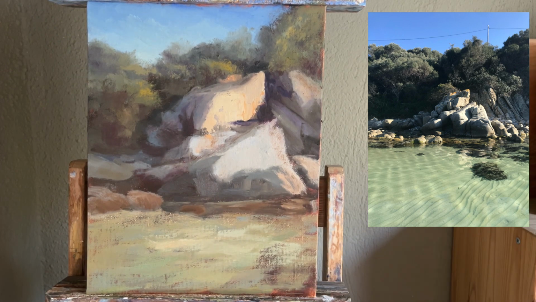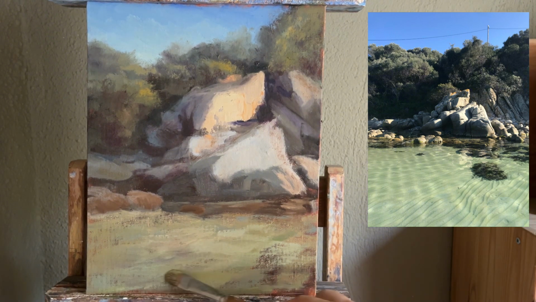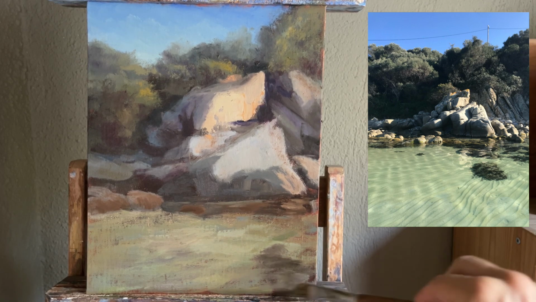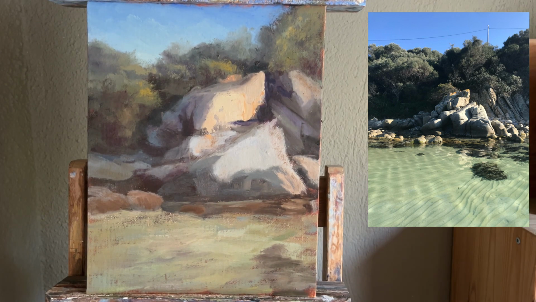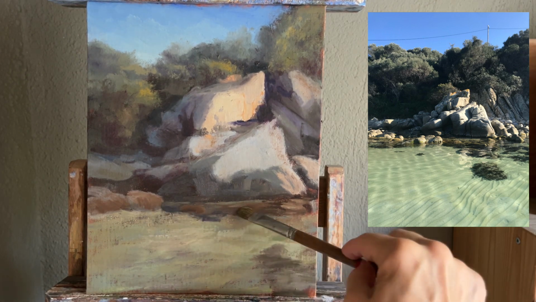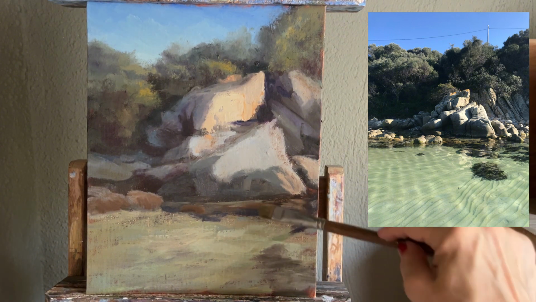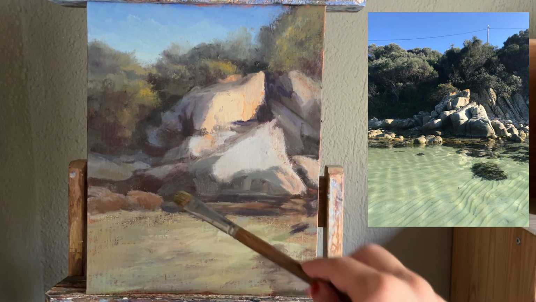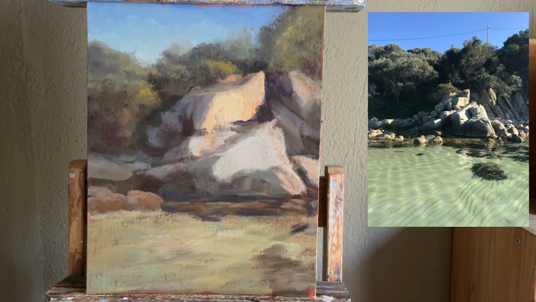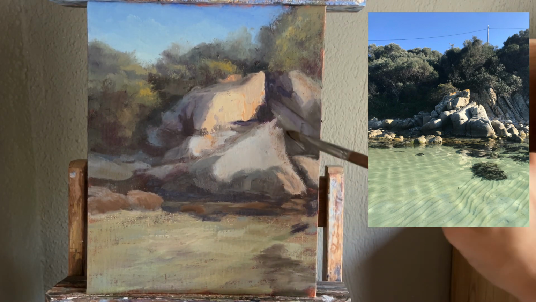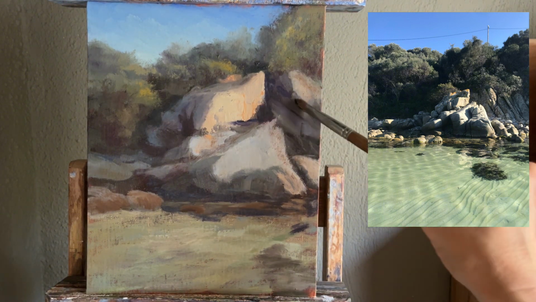And so I altered it. I took liberty and altered it. And that's perfectly okay. In fact, that is necessary to move from being a beginner artist towards the intermediate and advanced stages, where you can take the scene and alter it effectively.